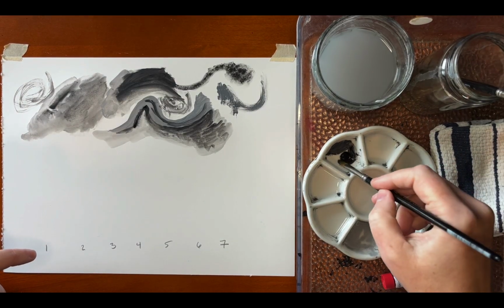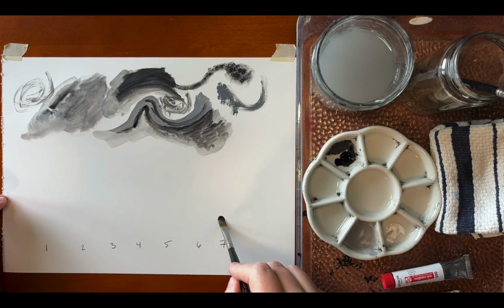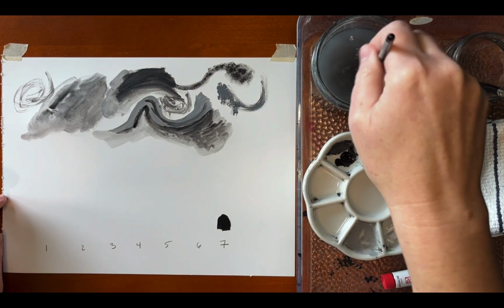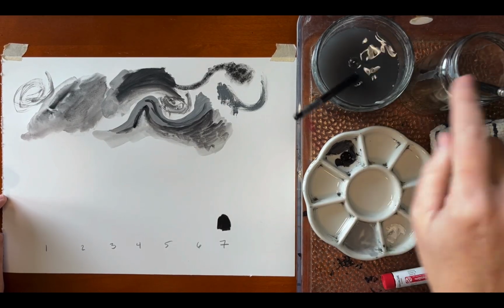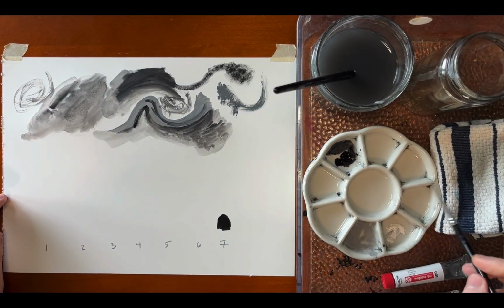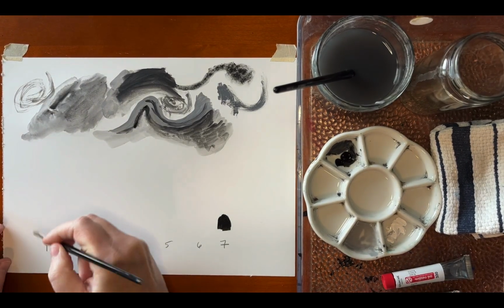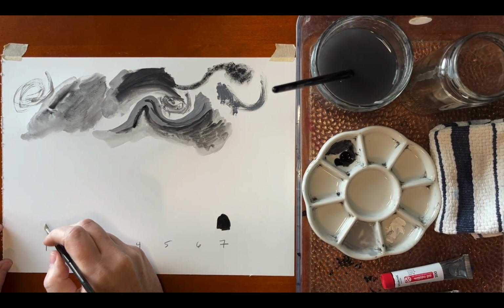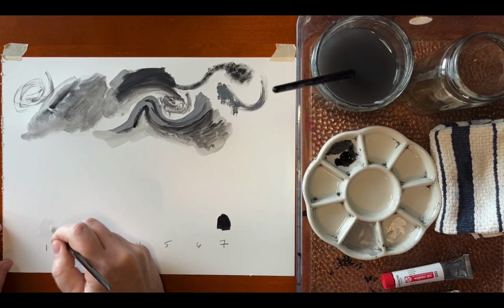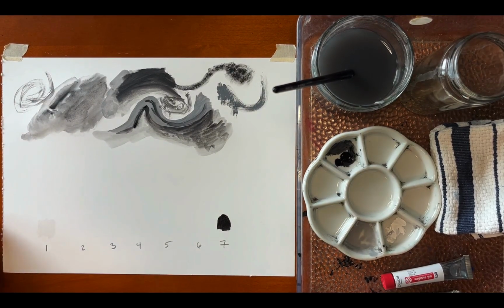So I want pure black at one end. I'm going to clean that off. And I'm going to let that sit in there because of the black. And then I'm getting pure white at the other end, which is going to be hard to see with the paper. I know, but I'll know it's there.